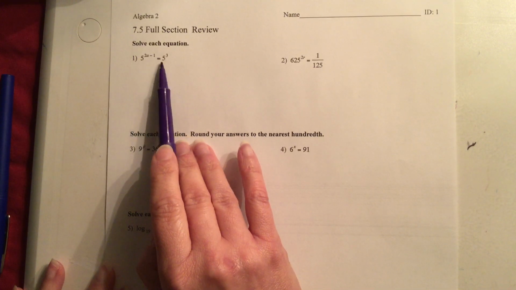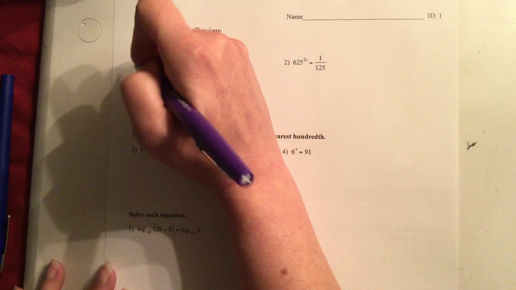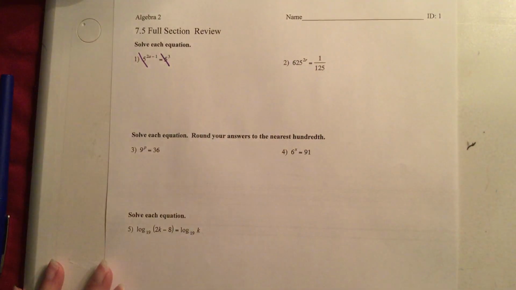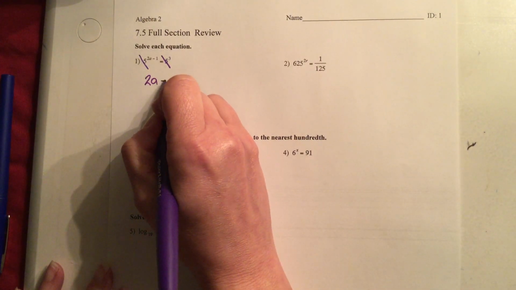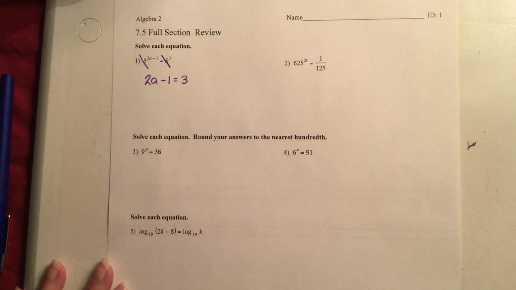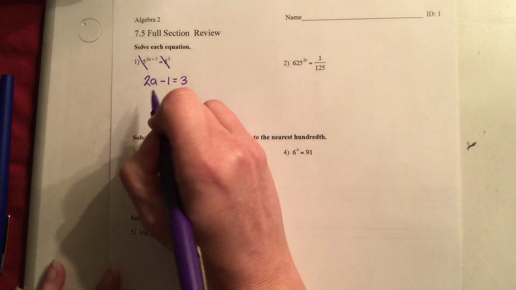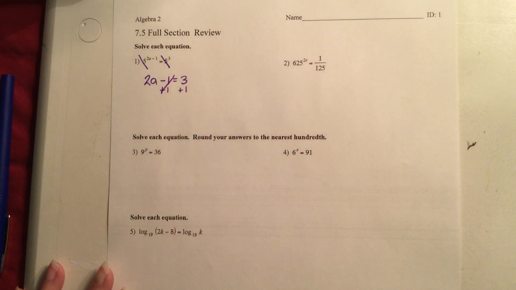So like number 1, it's ready for you. This is a base of 5, this is a base of 5. If that happens, you can simply cross off the bases. So my equation is 2a minus 1 equals 3. Now from here you just have to solve. And remember, solve means to isolate the variable. So to move my minus 1 to the other side, you add 1. What you do to one side, you always do to the other.